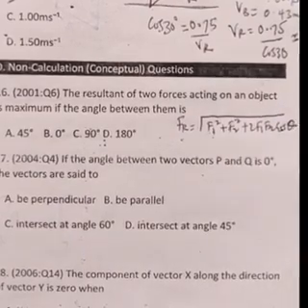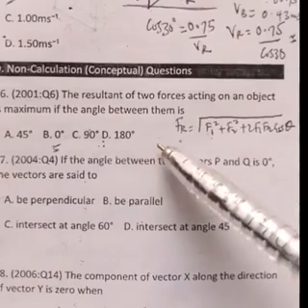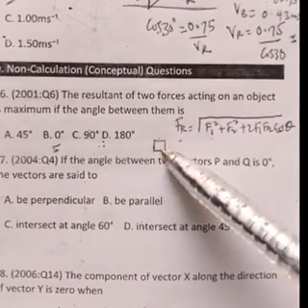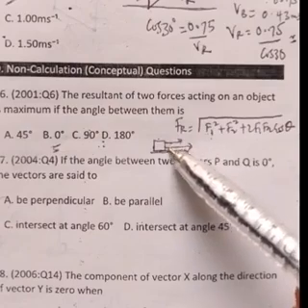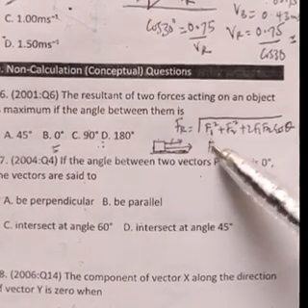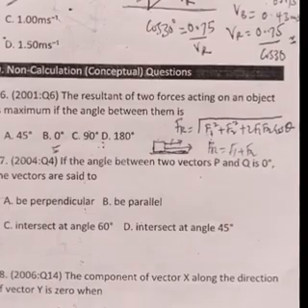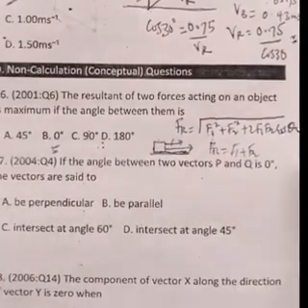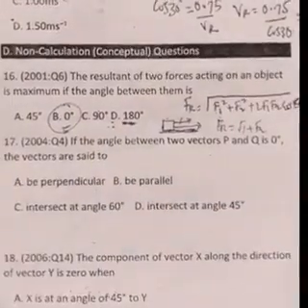So the resultant of two forces is maximum when the angle between them is 0. Let's say this is a body on the floor. We have two forces F1 and F2 acting. If they act parallel to each other, the resultant is the addition, and that's the greatest. For every other angle, it will reduce. And the minimum is 0, if they are equal and act in opposite directions. So the answer is B.